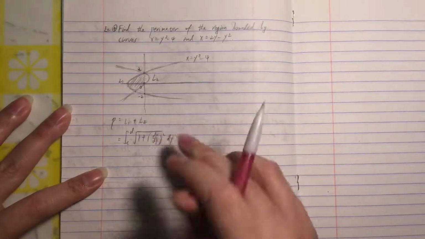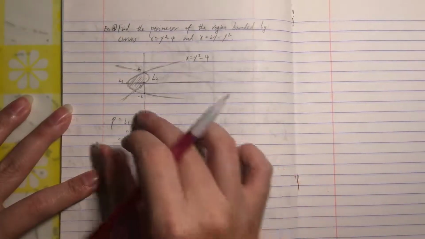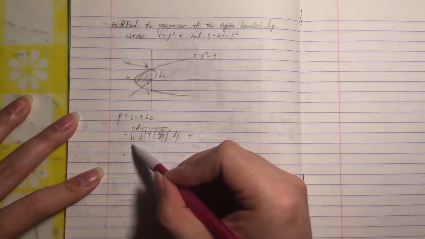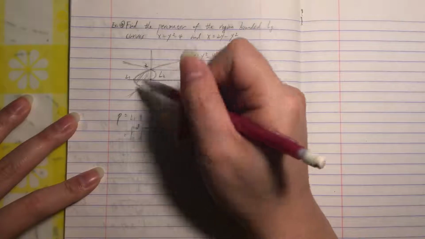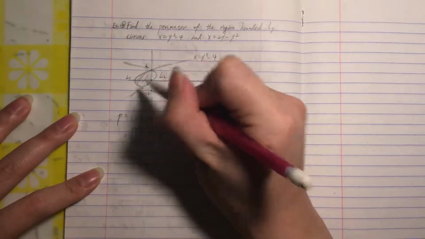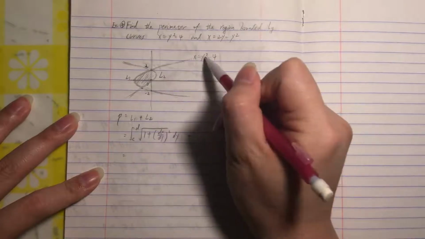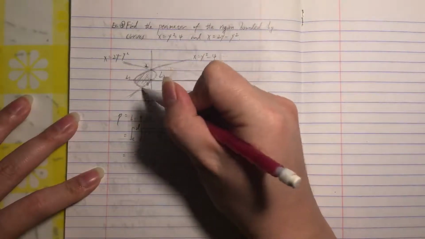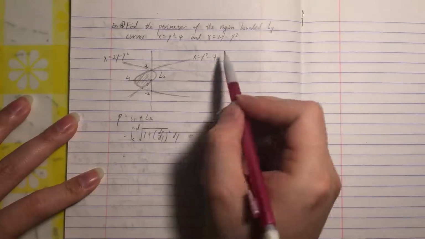That's L1. We'll find L2 later. Here, what's c and d? For L1, that's the lower bound, and that's the upper bound. These two points are the intersection of these two curves.